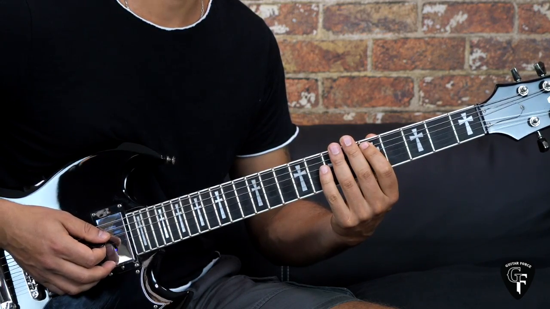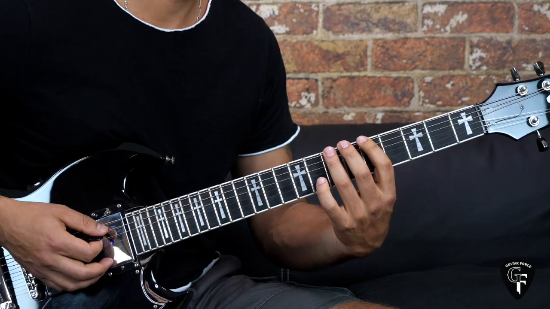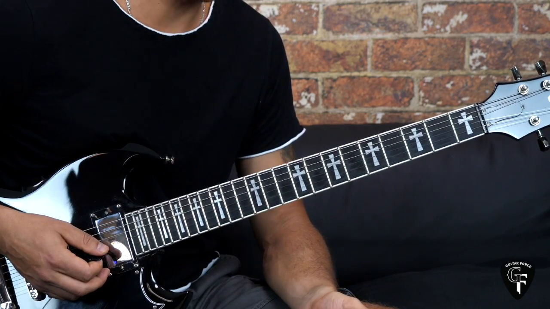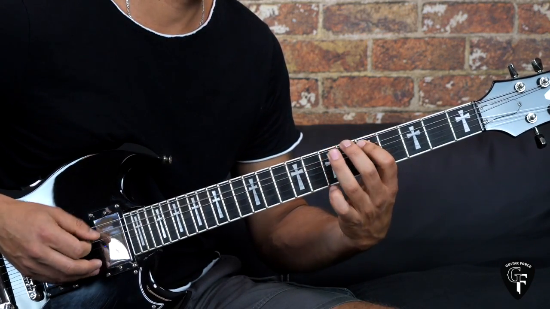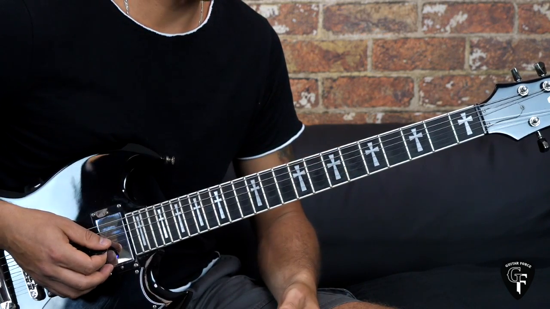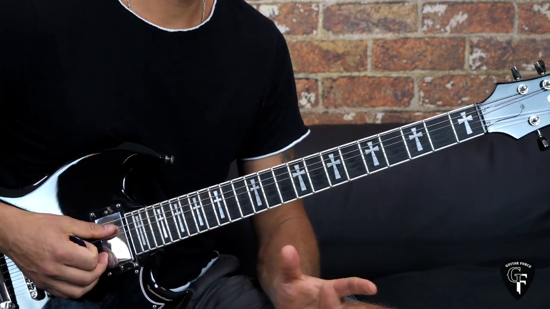and the second time again they include this part with a hammer on to get into the second verse. All right, so it's like a transitioning part going into the second verse. And basically they go back and forth.